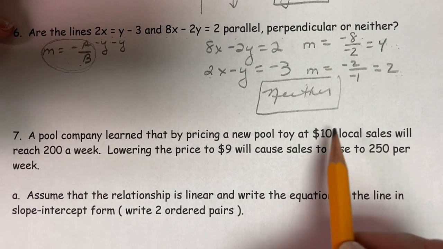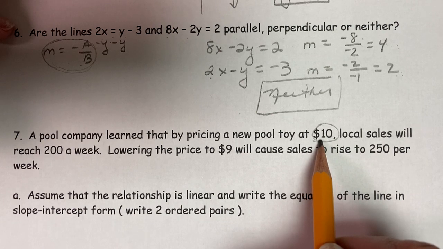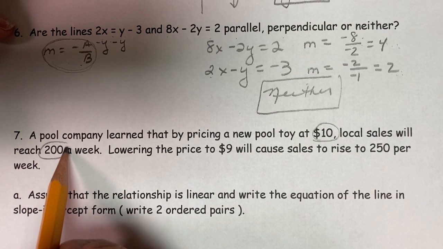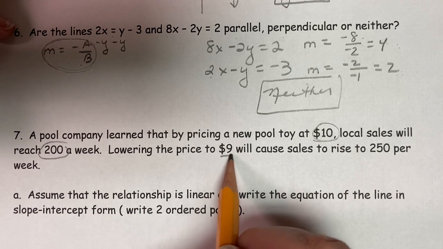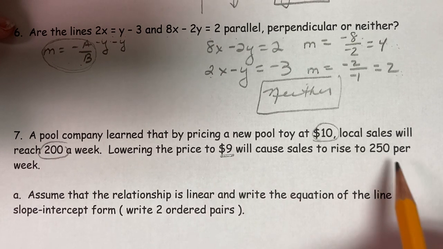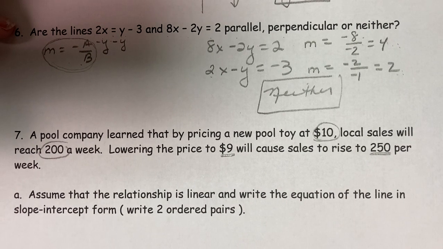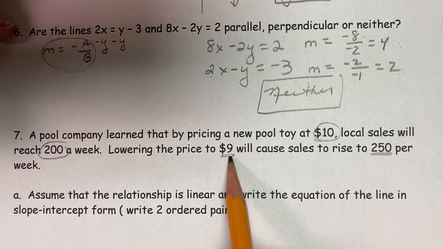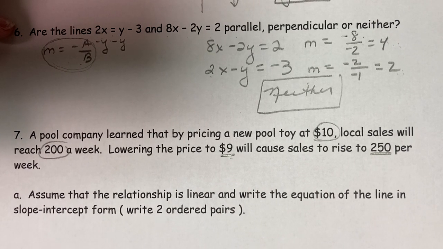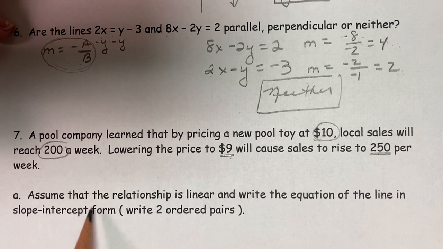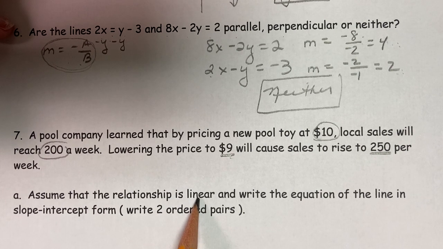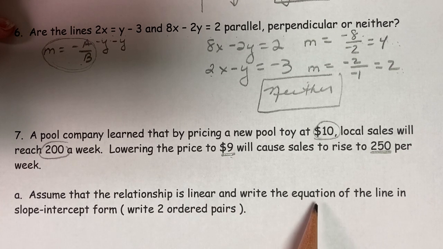Okay, so what that means is if it costs $10, they sell 200. If they cost $9, then they'll sell 250, which makes sense because the lower the price, the more they're going to sell. Assume that the relationship is linear and write the equation of the line in slope-intercept form.